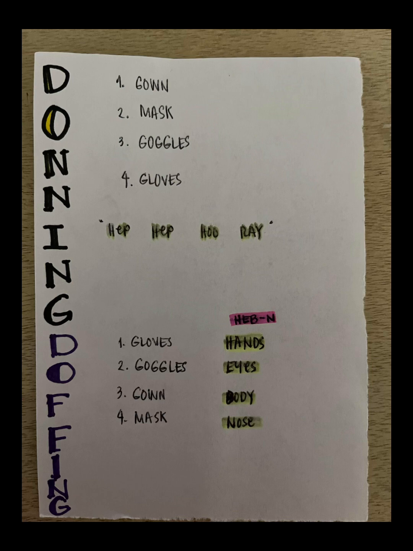Alright, the last topic would be donning and doffing. Donning and doffing, ito yung insertion of gloves and removal of gloves or PPEs. So application of PPEs and removal of PPEs.